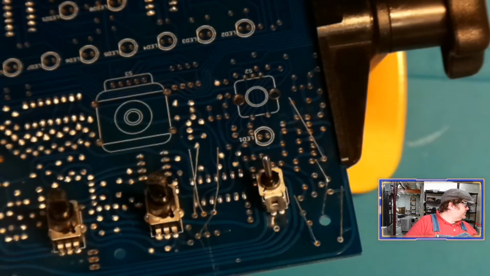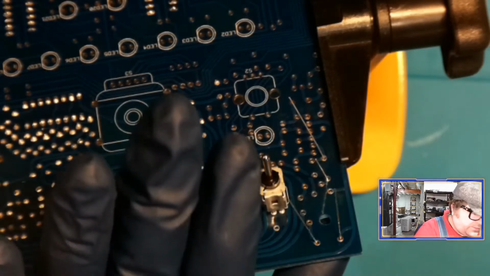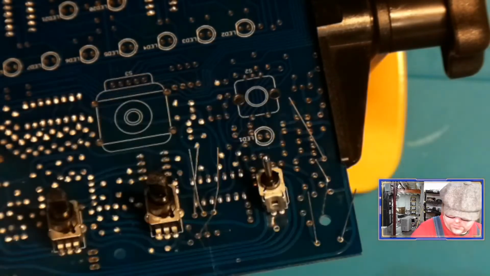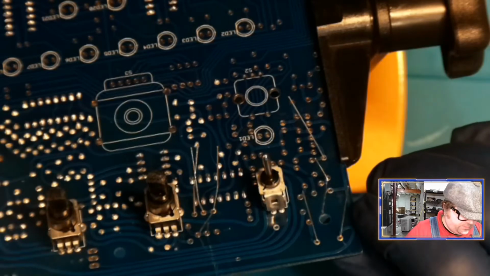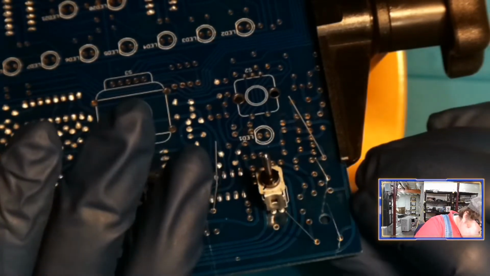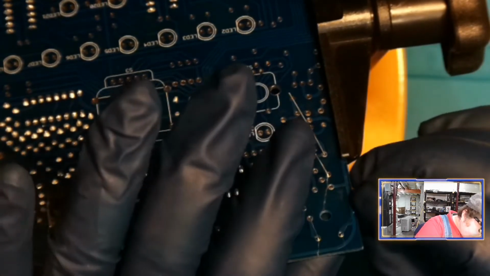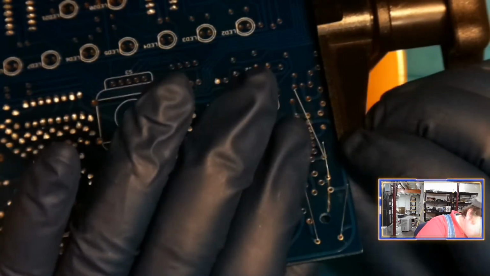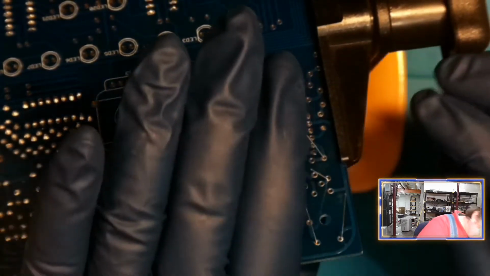All right. I kind of like to have my parts nice and close to the board.